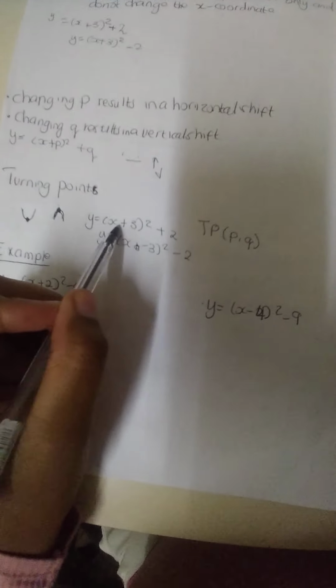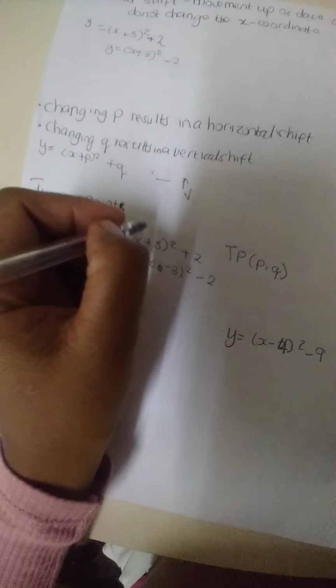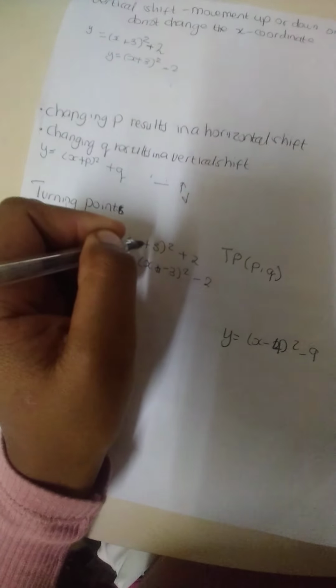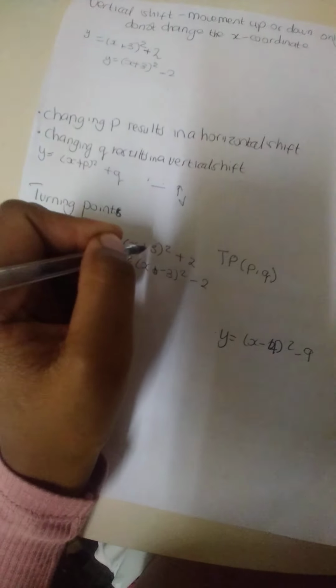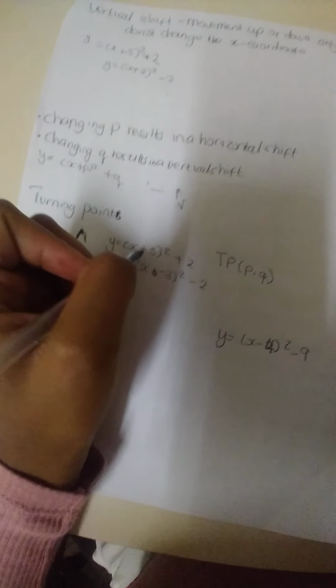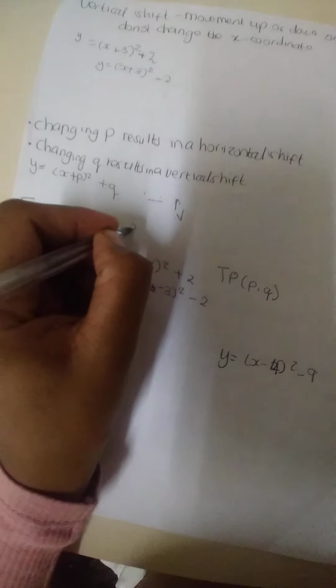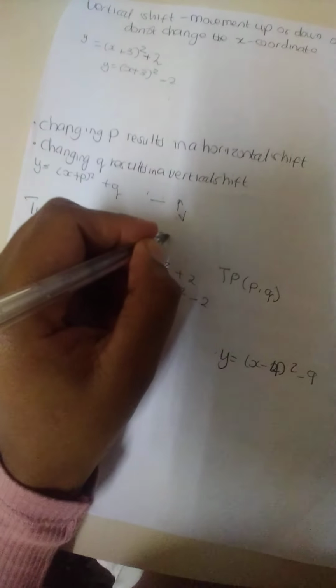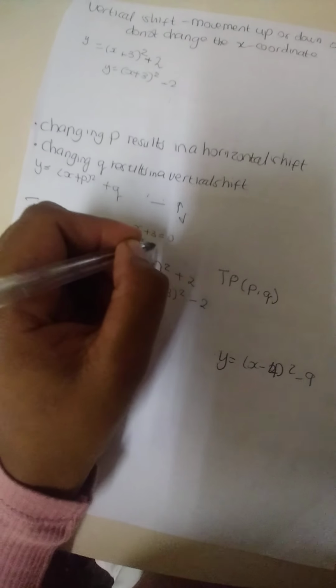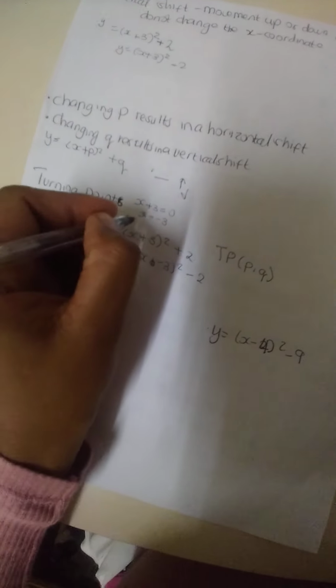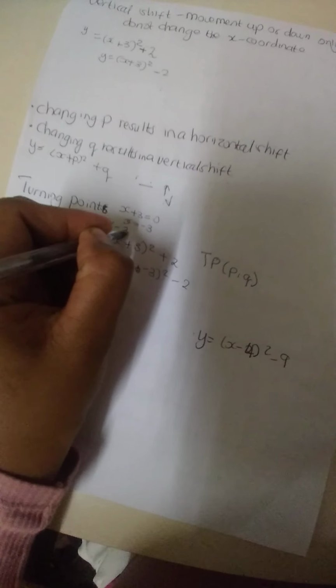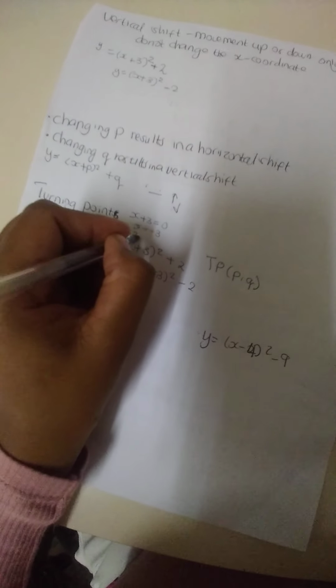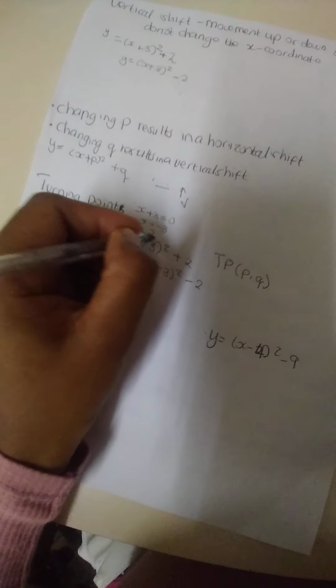So in this equation, our turning point is, if we move 3 units to the left, which means we can write this like this. We can say x + 3 equals 0, so x equals −3, meaning the turning point here is −3 for x, and then this one is positive, it's 2.